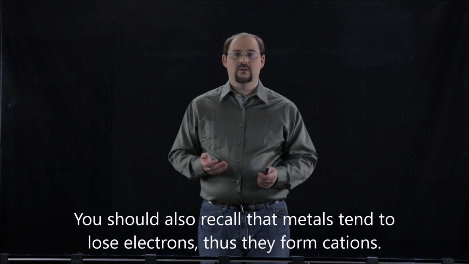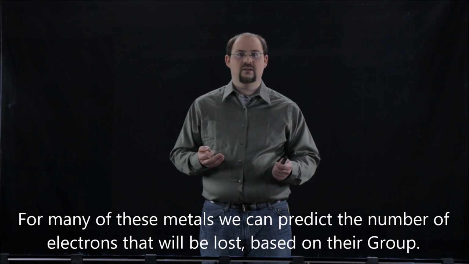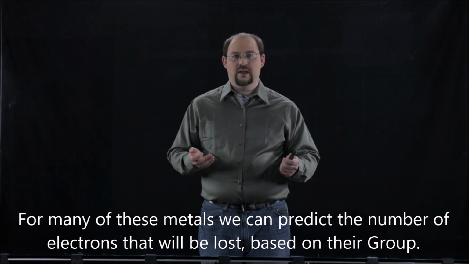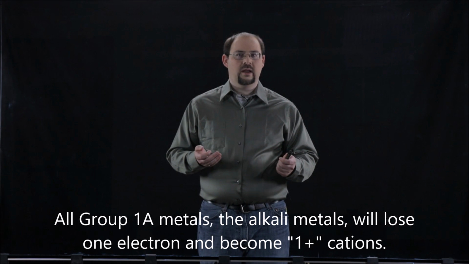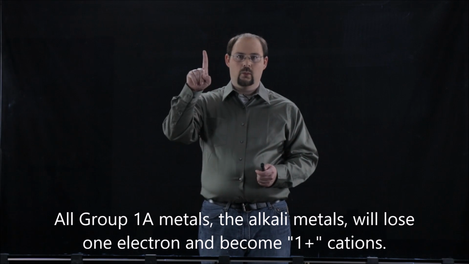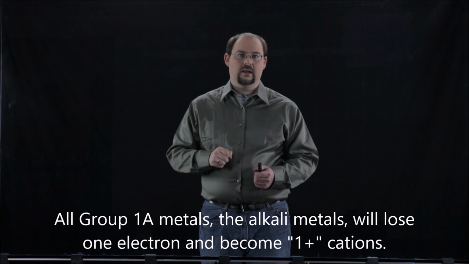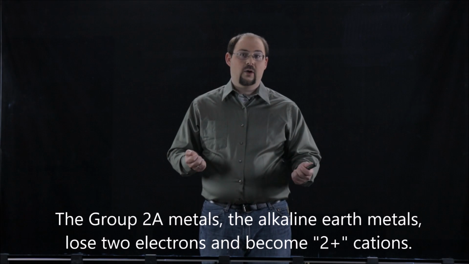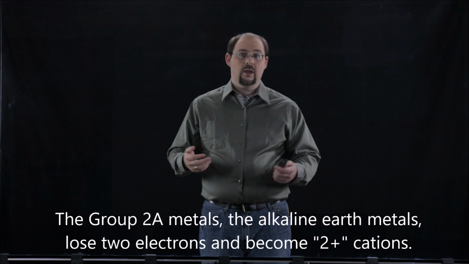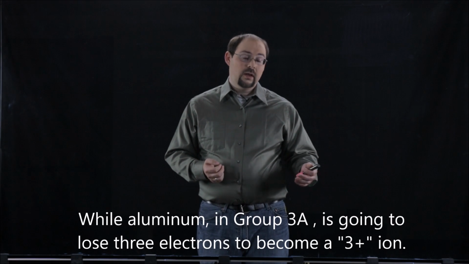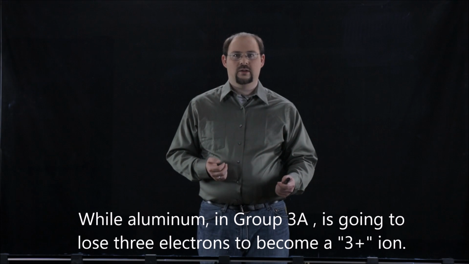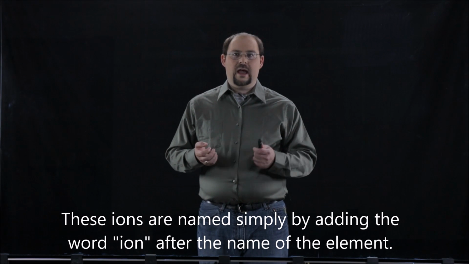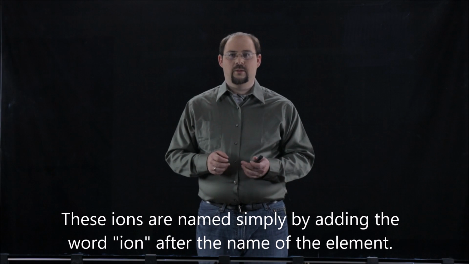Thus, they form cations. For many of these metals, we can actually predict the number of electrons that will be lost based on their group. All group 1A metals, the alkali metals, will lose one electron and become 1+ cations. Hydrogen in the same group can also lose an electron to become 1+. The group 2A metals, the alkaline earth metals, lose 2 electrons and become 2+ cations, while aluminum in group 3A is going to lose 3 electrons to become a 3+ ion. These ions are all named simply by adding the word ion after the name of the element.